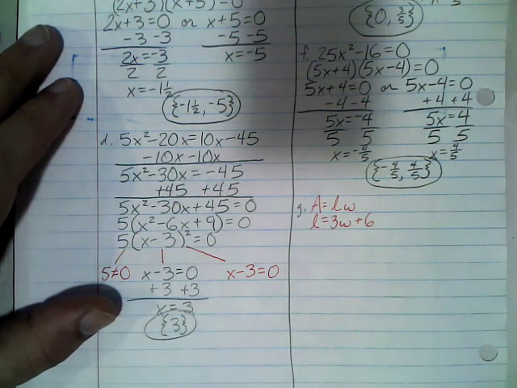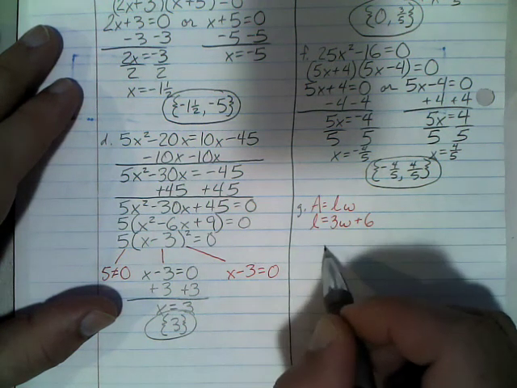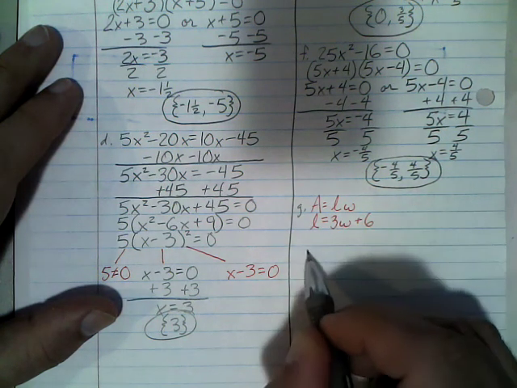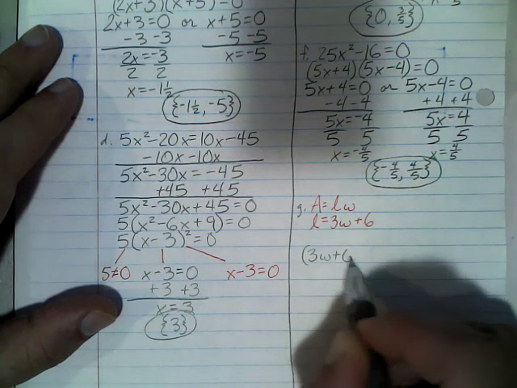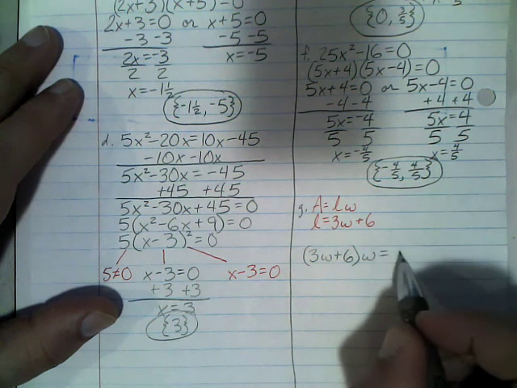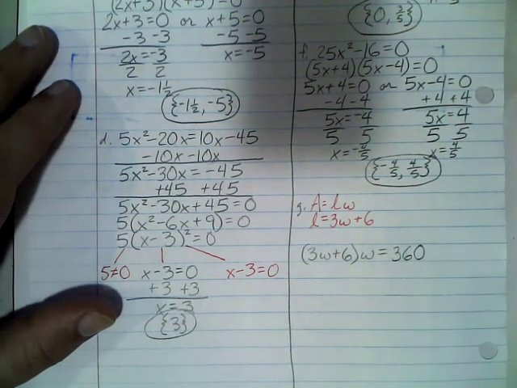So find the dimensions of the pool. Well, that means that the area is going to be length times width. So length here is 3w plus 6. The width is just the width. And so when we multiply those together, that gives me my 360 square feet. So don't forget at the end, we're going to have feet as our dimensions.